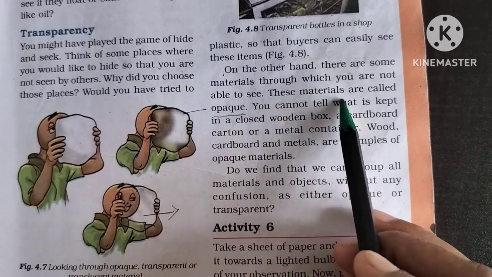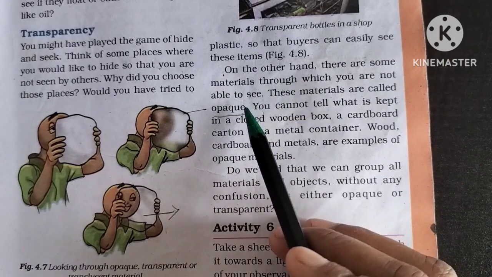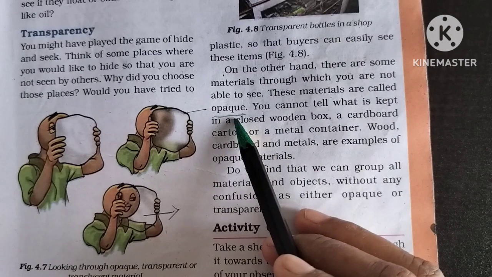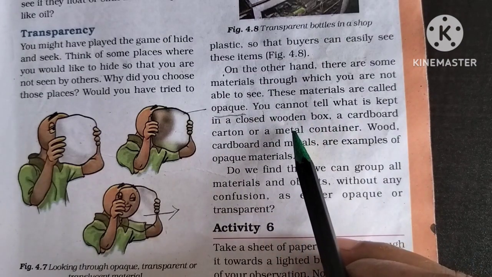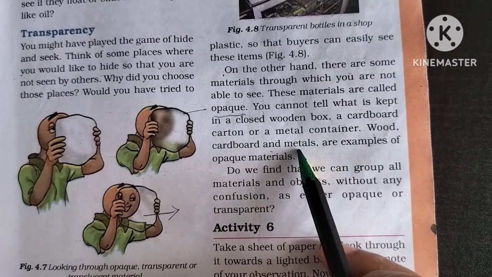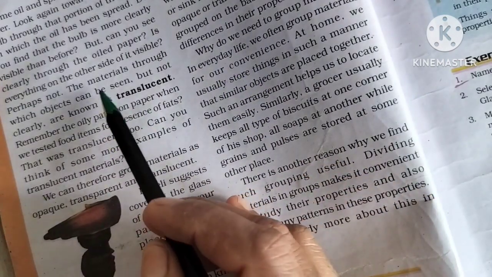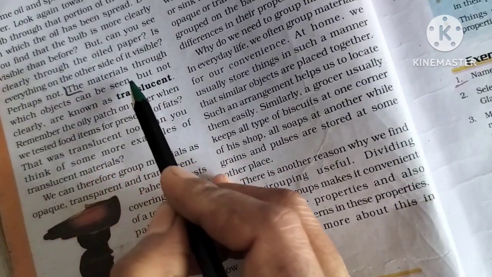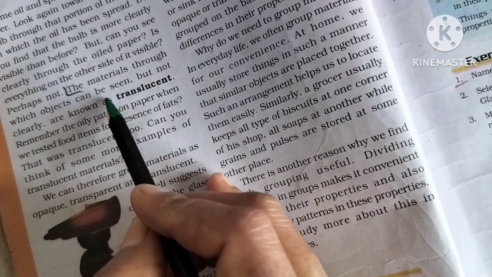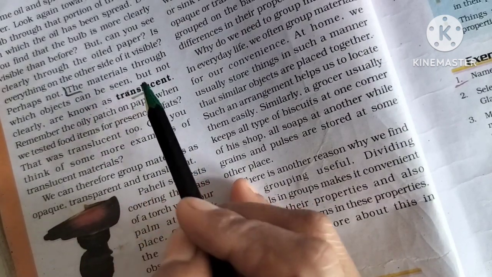Opaque means we can't see what is behind this one. So this is the opaque material. Examples of this are wood, cardboard and metals. Now what is a translucent material? The materials through which objects can be seen but not clearly are known as translucent materials.